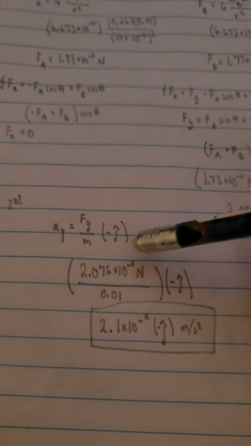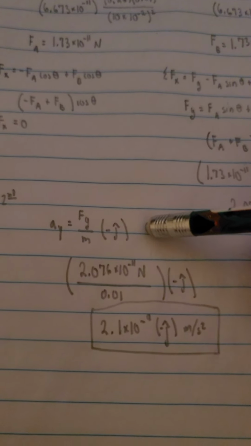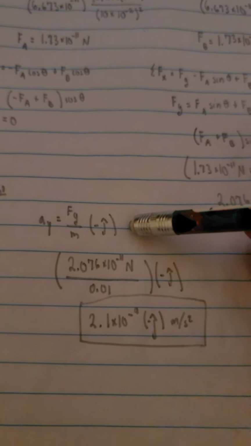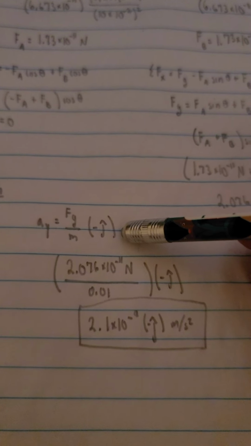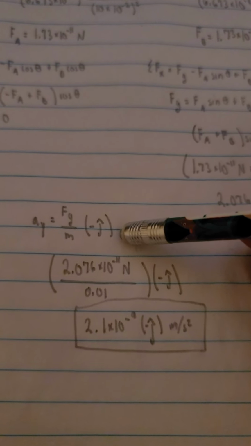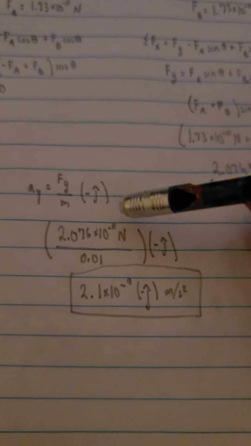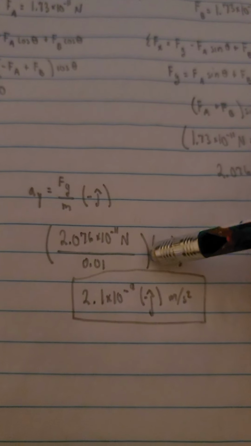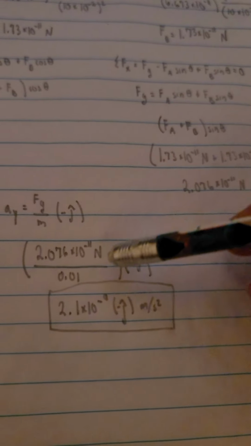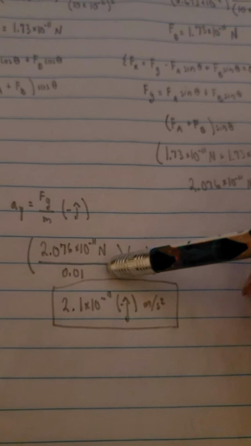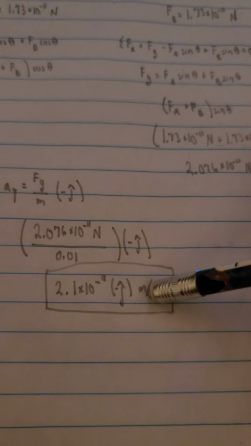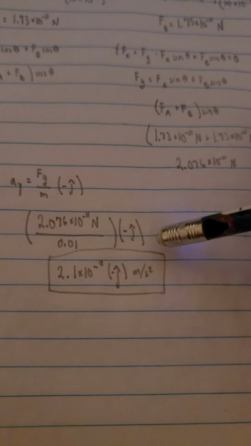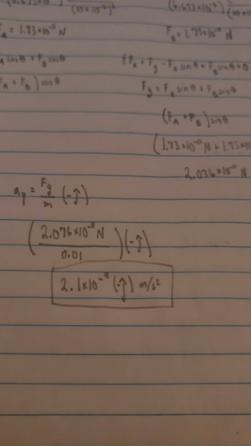And then we use Newton's second law right here to calculate the acceleration, which is acceleration equals Fg divided by m, and we use the negative j symbol to indicate that we're talking in y coordinates, and it's negative because it is going downwards. So then we plug in the numbers that we've got right here, divided by the mass of the sphere being acted upon, which gets us 2.1 times 10 to the negative 9 meters per second squared. And that is exercise 13.5.